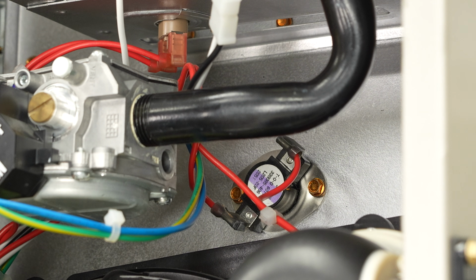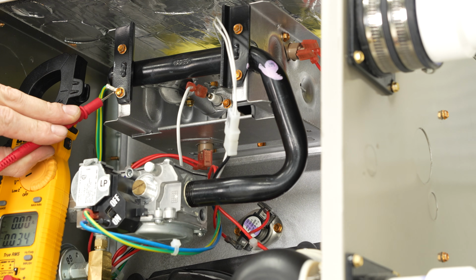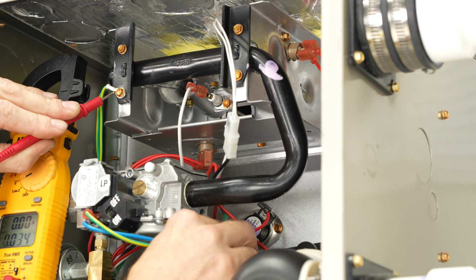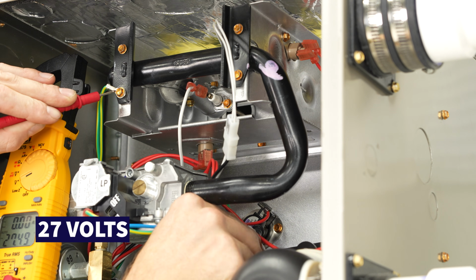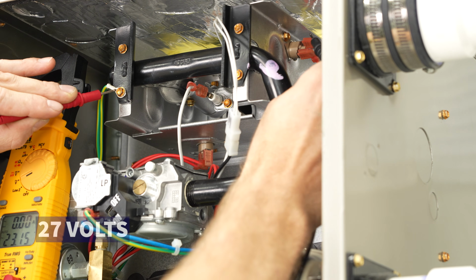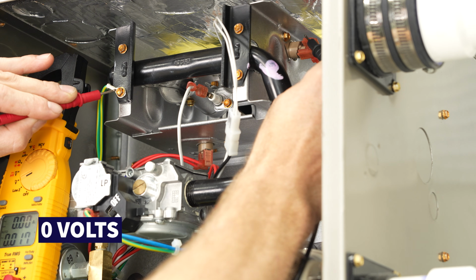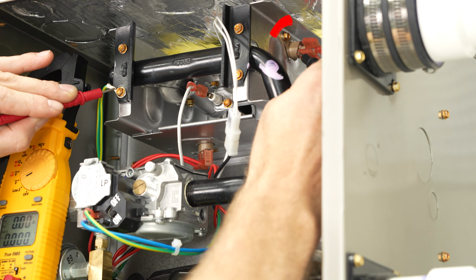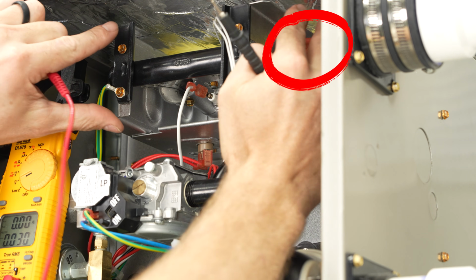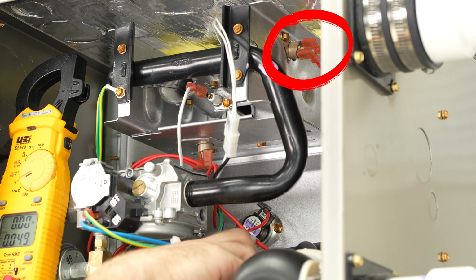And so basically, if you don't know which one the problem is, you can place your one multimeter probe here, and then basically you can just chase them around. So you're going to take your other probe, you got 27 volts there, 27 volts there, 27 volts there, 27 volts there, and say we measured over here and you have 0 volts. Well, that would mean that this is the switch that tripped. So you know that you have a flame rollout problem versus a thermal limit problem.